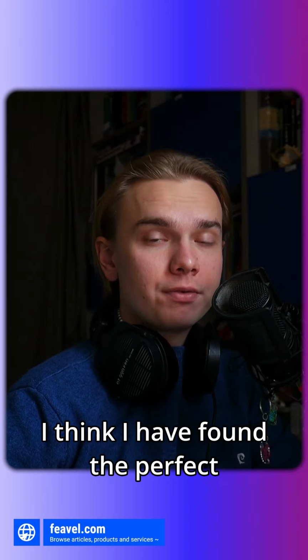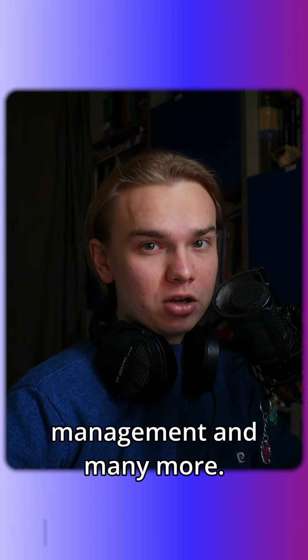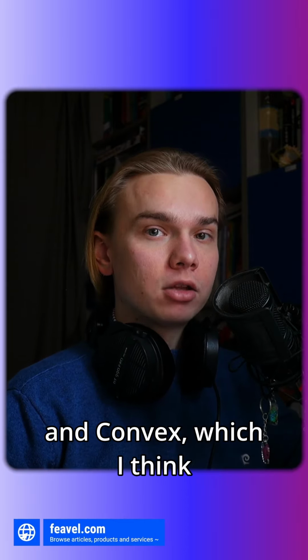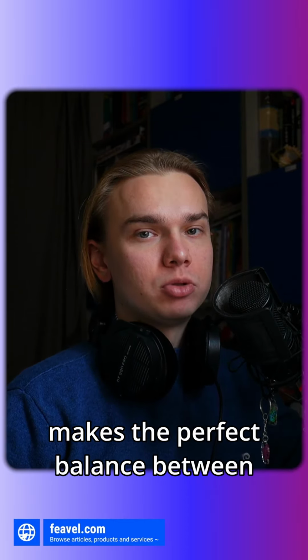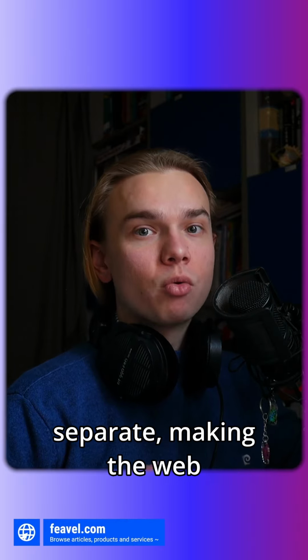I think I have found the perfect balance from database setup to data querying, authentication management, to user privileges management, and many more. So for the past 2 months, I have been exploring this combo of Svelte and Convex, which I think makes the perfect balance between developing front-end and back-end in the same codebase, but at the same time semantically separate, making the web development fun again.